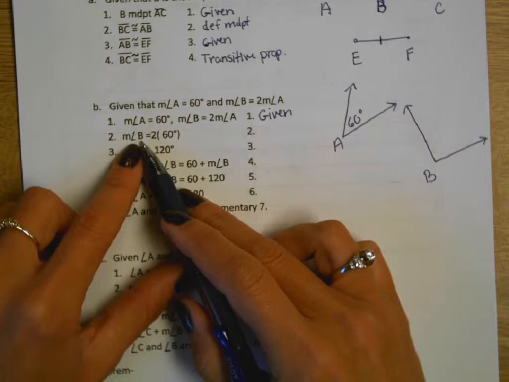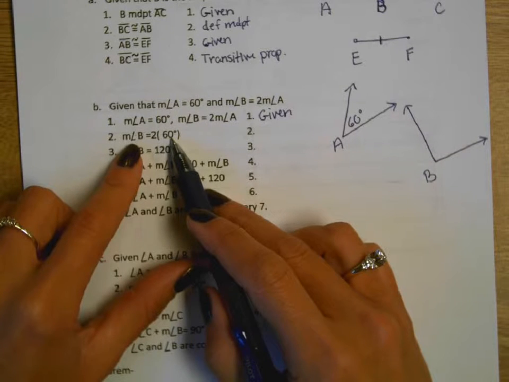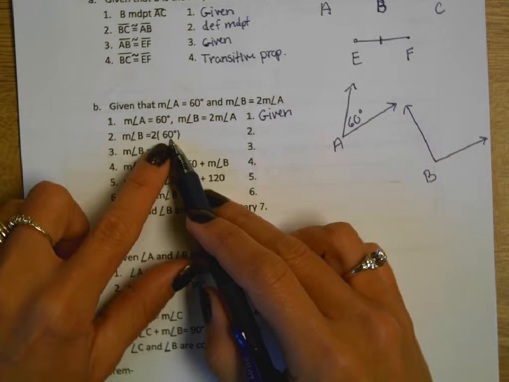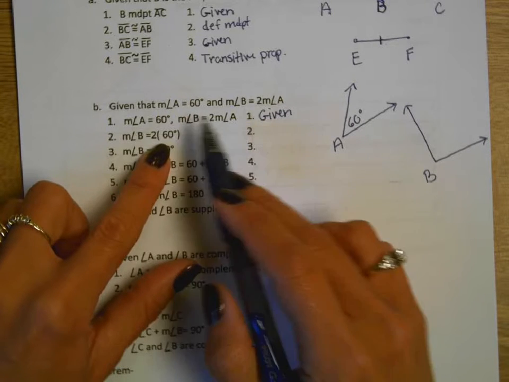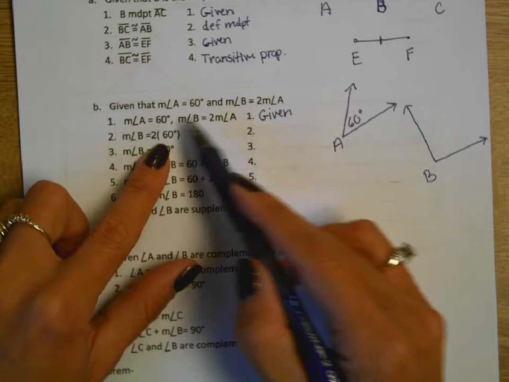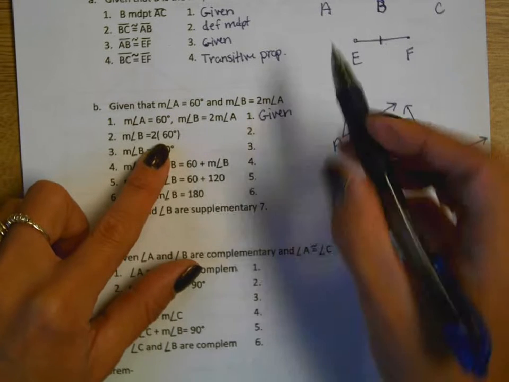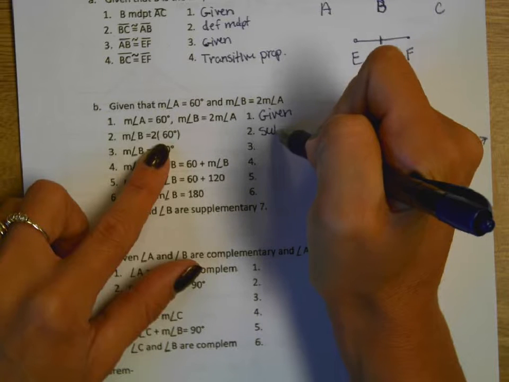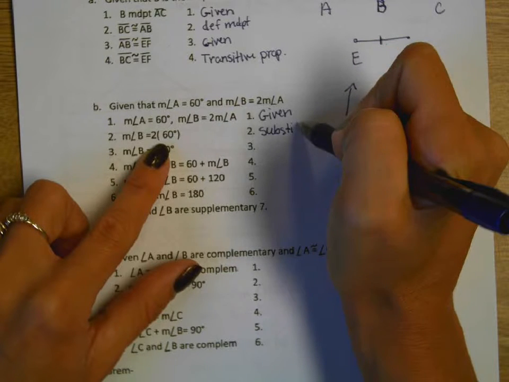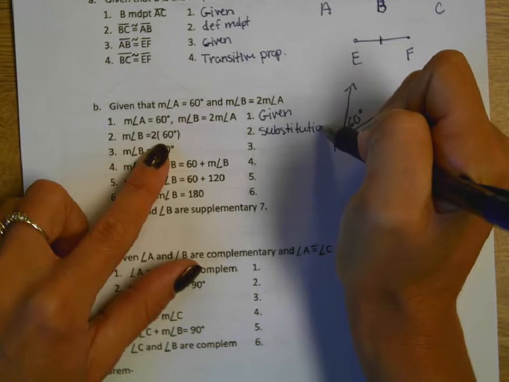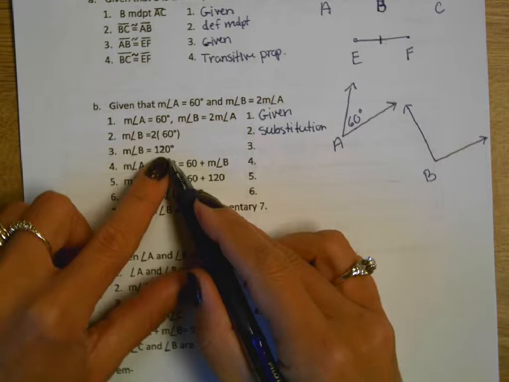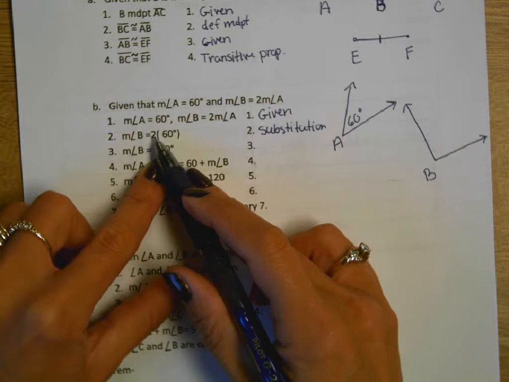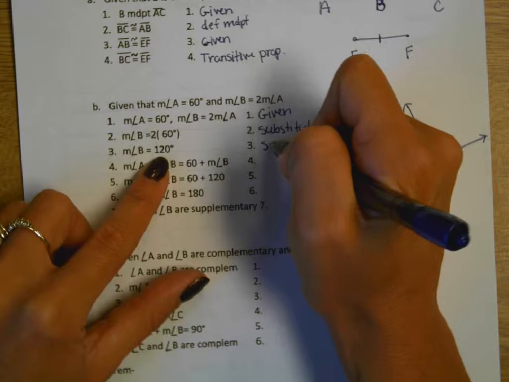Okay, what allows me to say that the measure of angle B is 2 times 60? Not quite. I was given that it equals 2 times A. Michelle? The substitution part? Right, because I know A is 60, so wherever I see an A, I'm allowed to put in a 60. So they put in a 60 here, so that's substitution. So B equals 120. That's just simple. We just actually did the 2 times 60. That's to simplify.